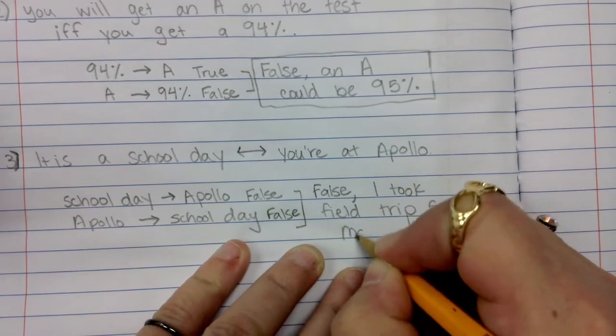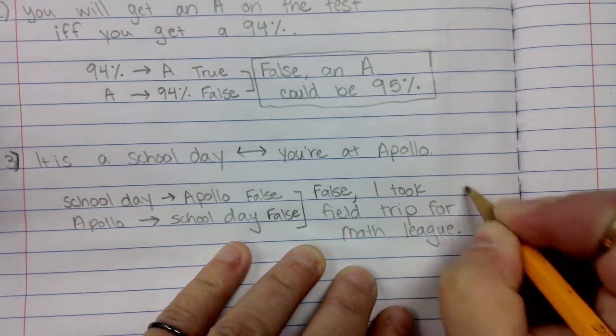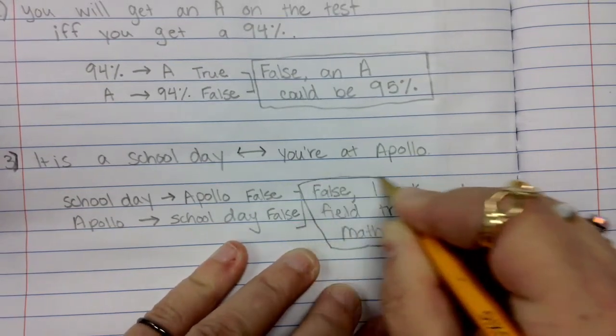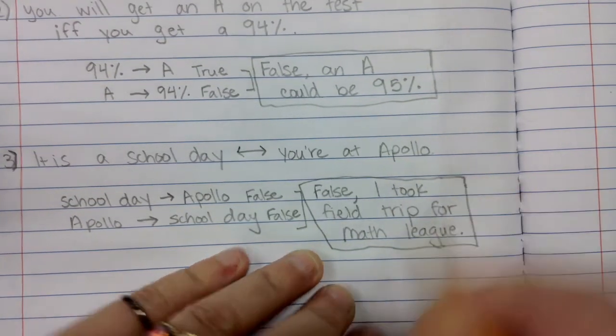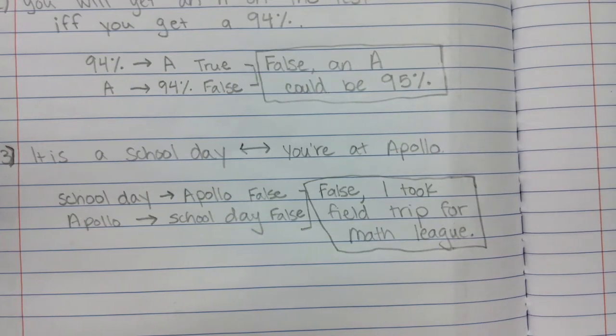But what's really fun about that is you can put math league on your college applications, those of you that want to go to college. It's a good way to get some scholarships, math league. Join math league here at Apollo. If you want more information, I have a handy-dandy poster back there, or you can talk to me. Math league, it's happening. It starts soon. You should join it.